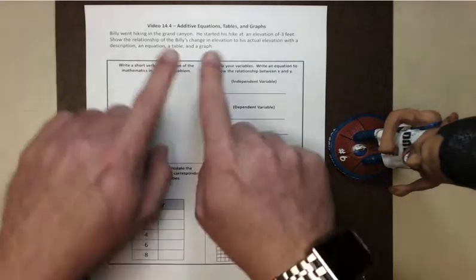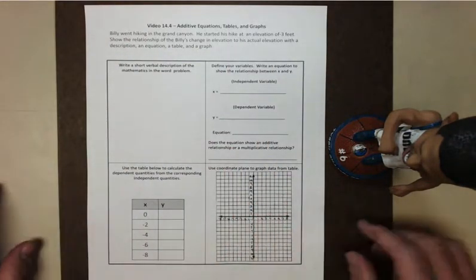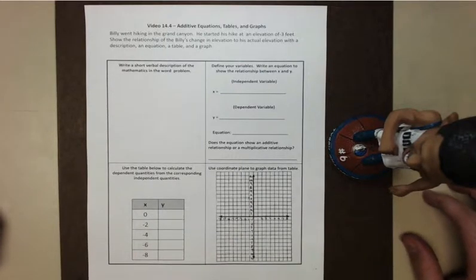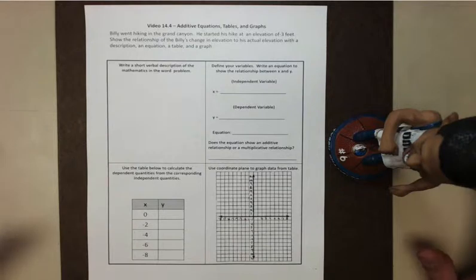Alright, here are your notes, and we're going to go through these notes together. Make sure you listen, that you write down the things that you see. If you come up with any questions to the video that I'm not able to answer directly through the video, please include that in your Google Doc.